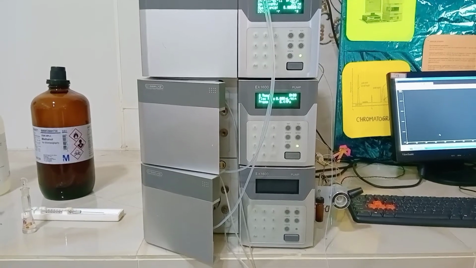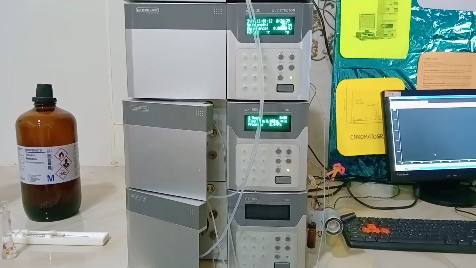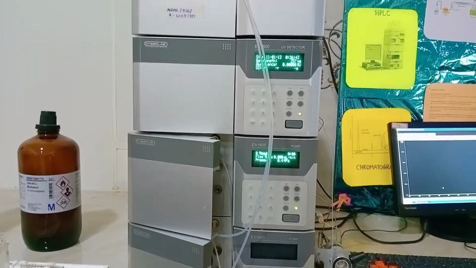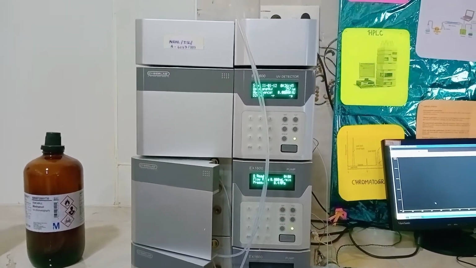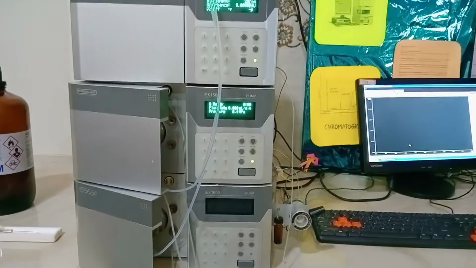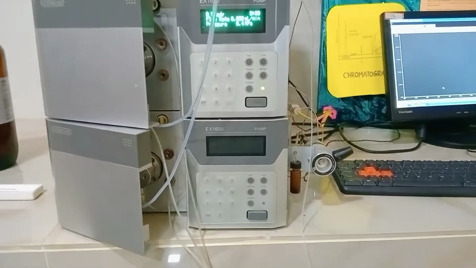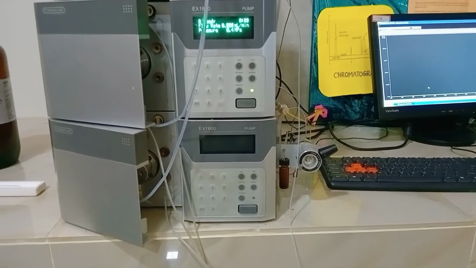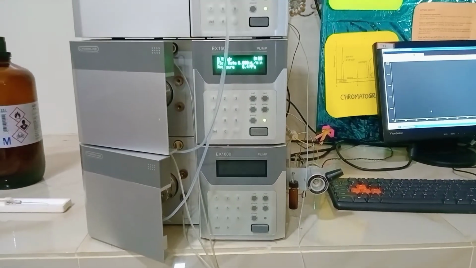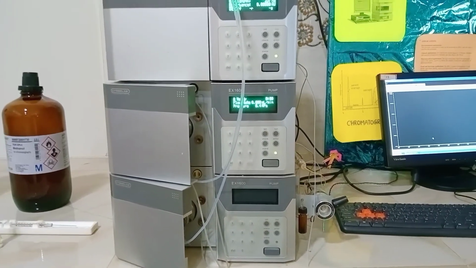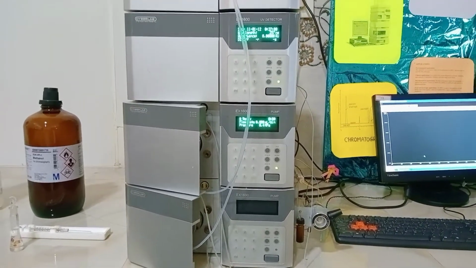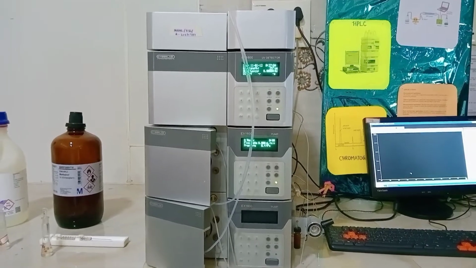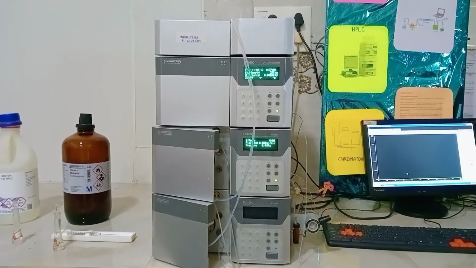Coming to the pumps, the flow rate consistency test and the flow rate accuracy test are done. Coming to the injector, the precision test, the carryover test and the injector volume accuracy test are done. Coming to the detector, we check the linearity of the detector, wavelength accuracy and the baseline noise. By checking all these parameters, you can confirm that the equipment is calibrated. Then you go for the analysis of the sample.